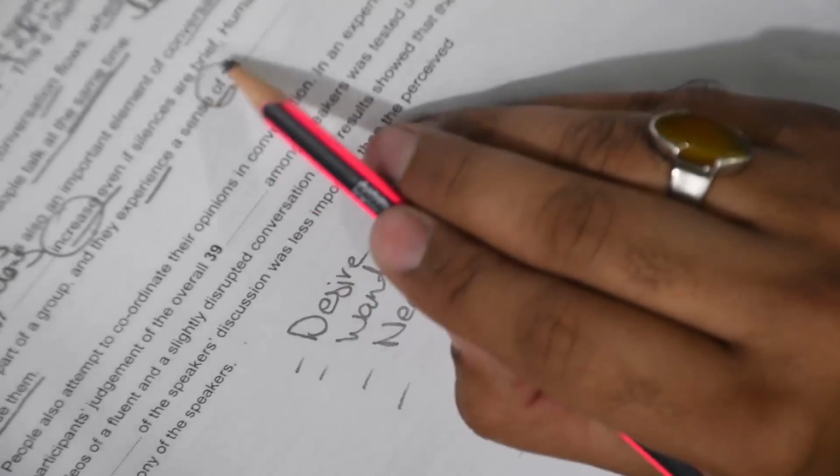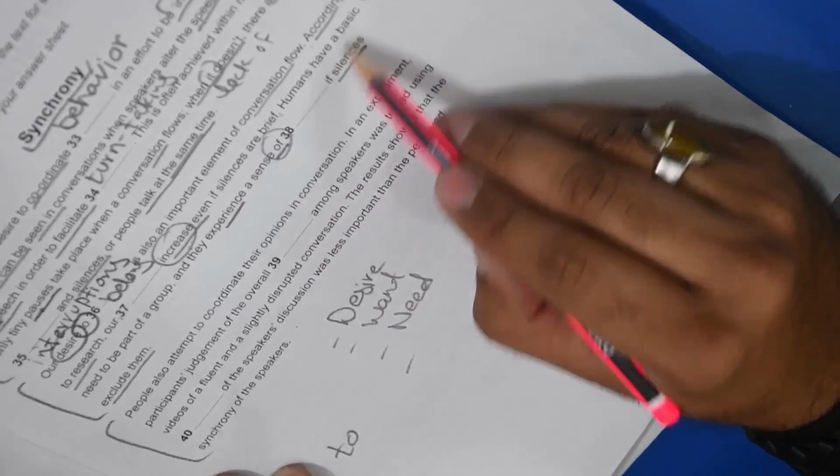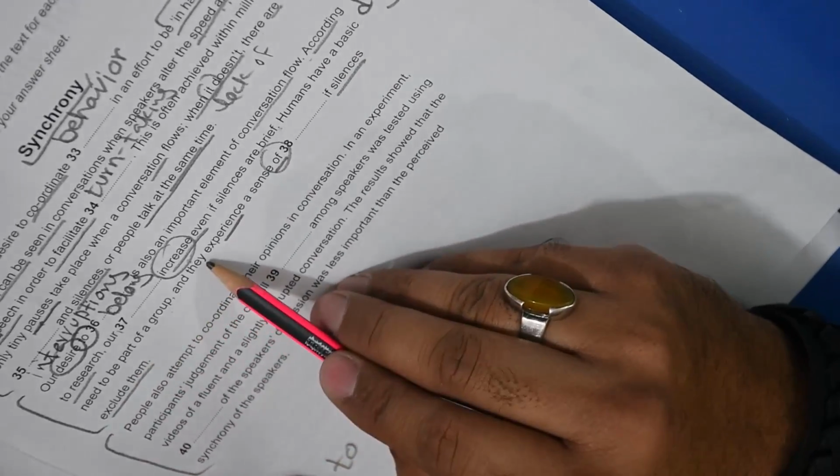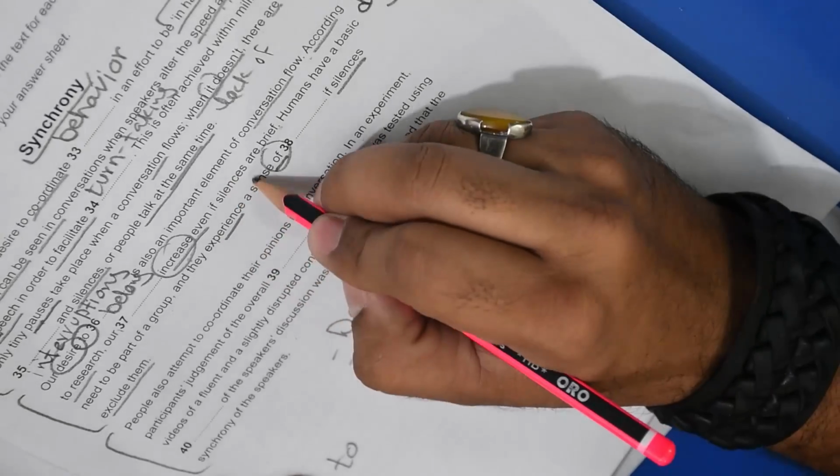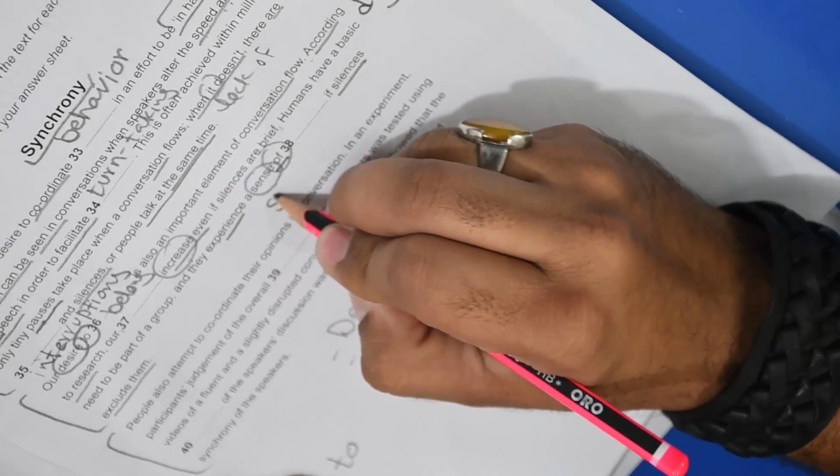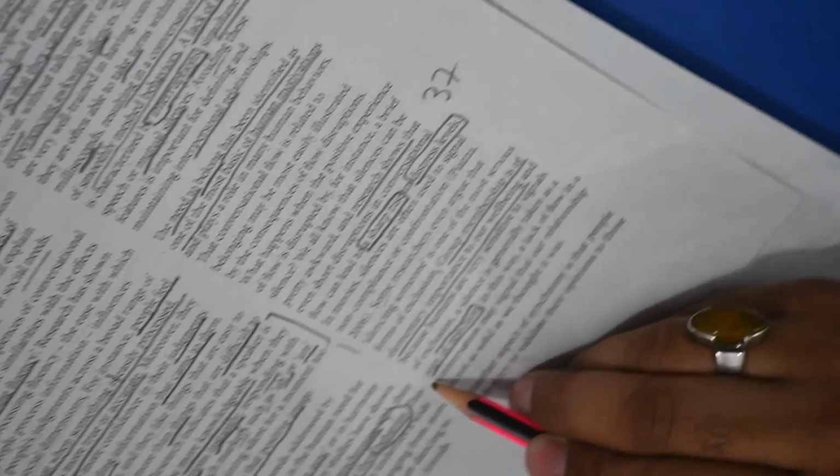Let's see, what is the question? The question is, humans have a basic need to be part of a group and they experience a sense of, now for sense they have used the word sign, sense of rejection. I can just show you again over here, sign of rejection and sense of rejection.